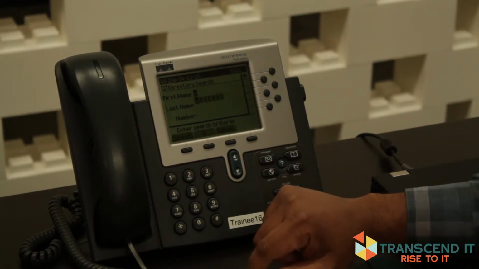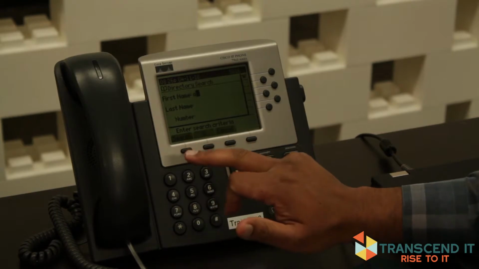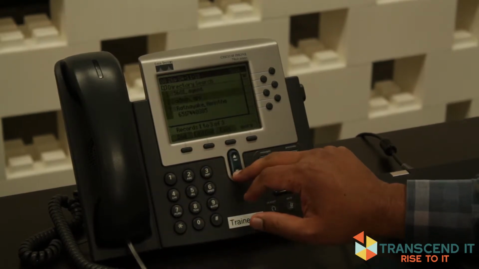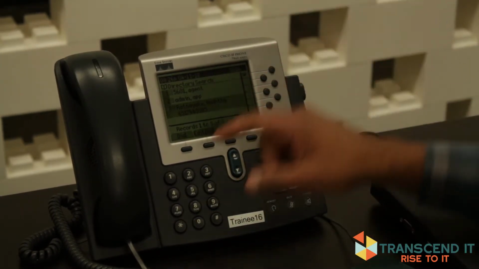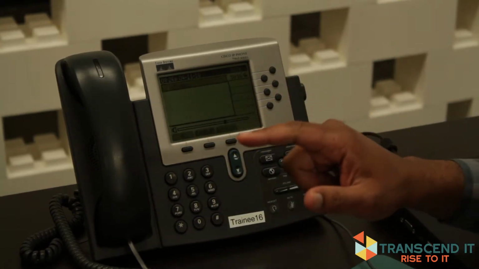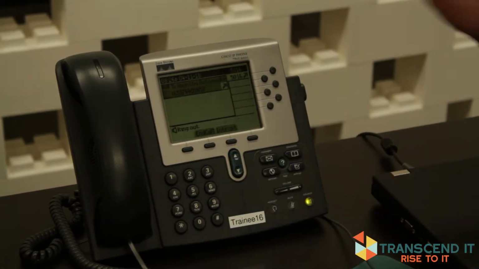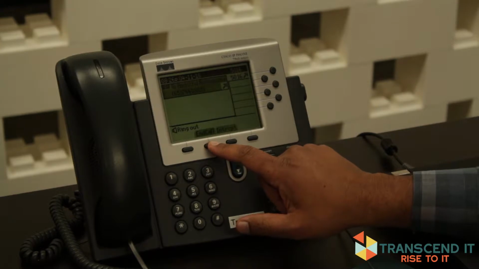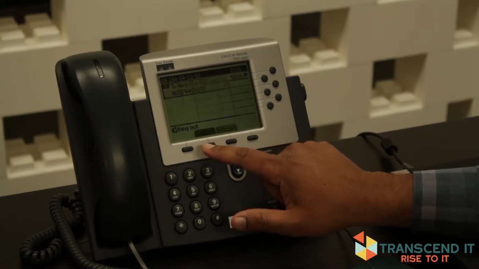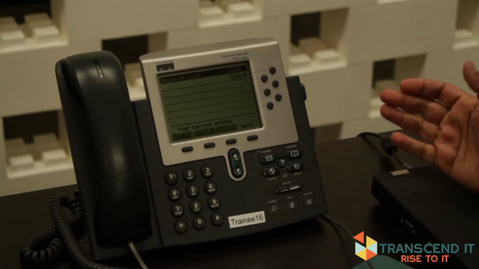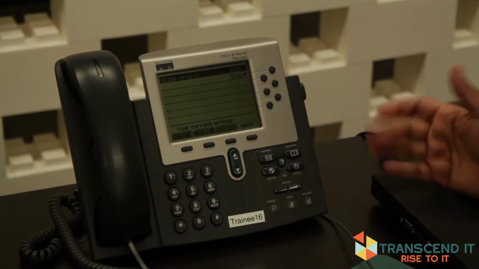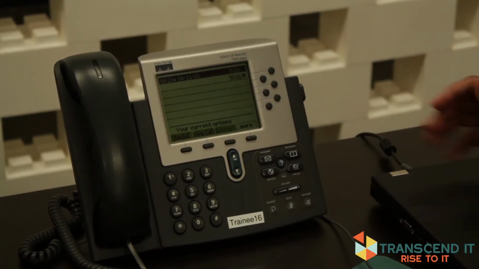So I just hit A for the first name, hit search, and I can see Amintha's listed there, so I can just hit dial. And there you go. So I can hear her phone ringing. So that's really useful for just making calls or even just transferring calls or whatnot.